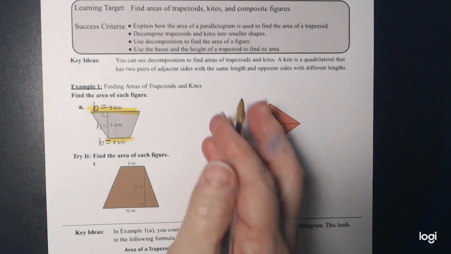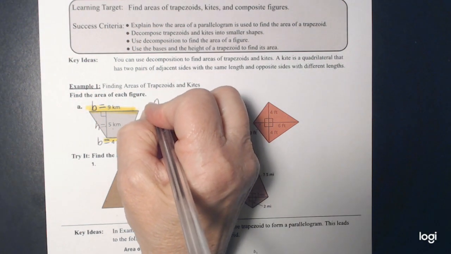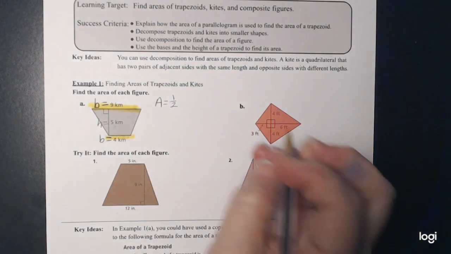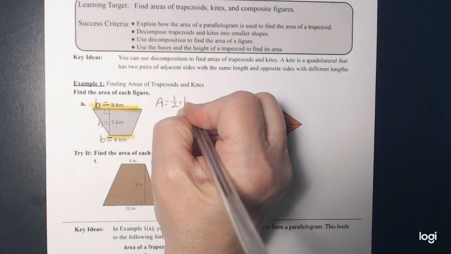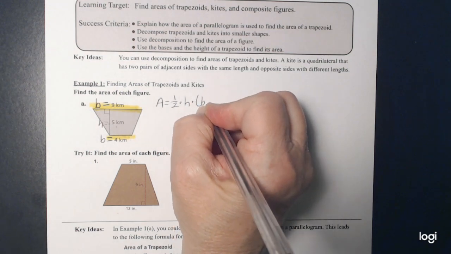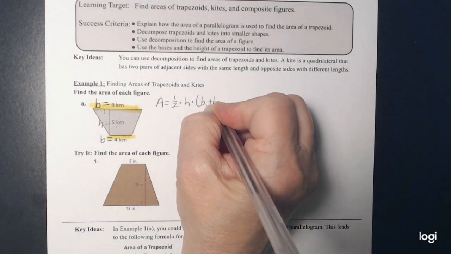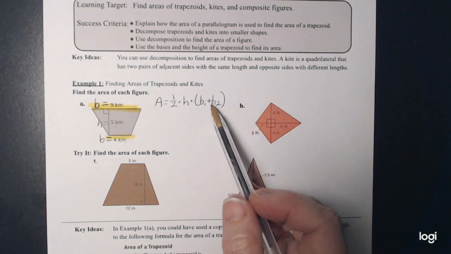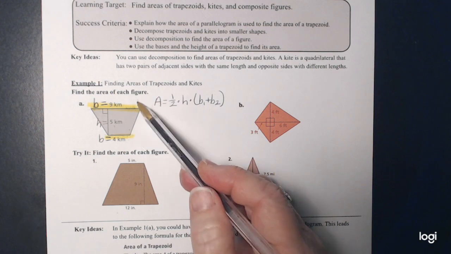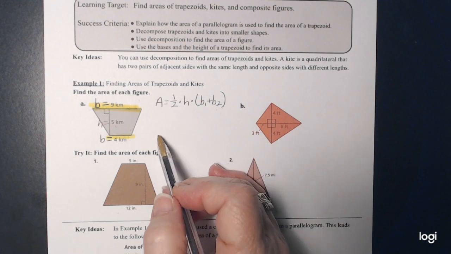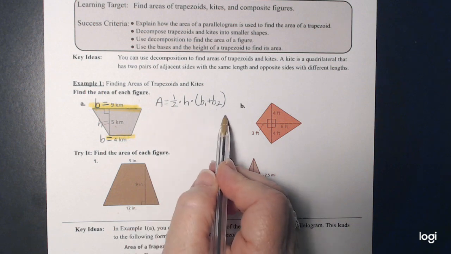So the formula for a trapezoid is area equals 1/2 times the height times, and they sometimes say base 1 plus base 2. And the reason why they do that is because they want us to know that there are two lines. It doesn't matter which one is base 1 or base 2. So let me show you how we'll do this. So we have the formula written down.